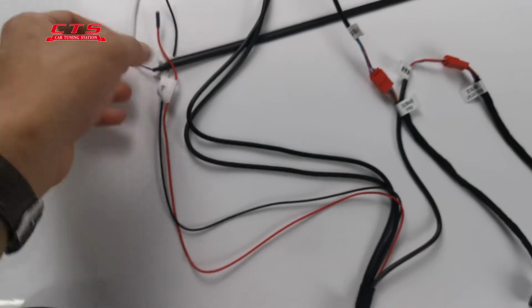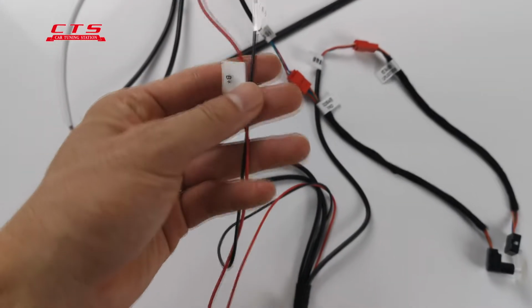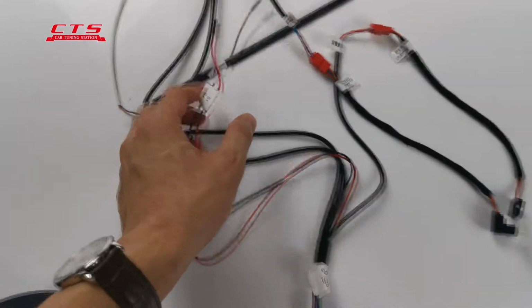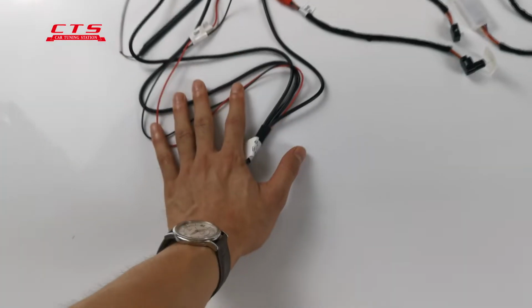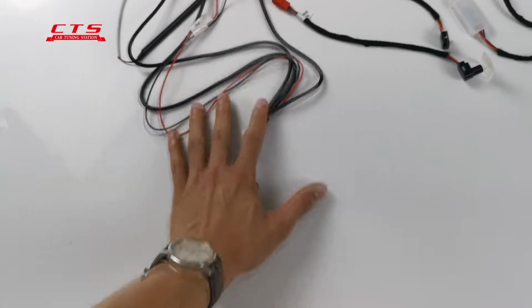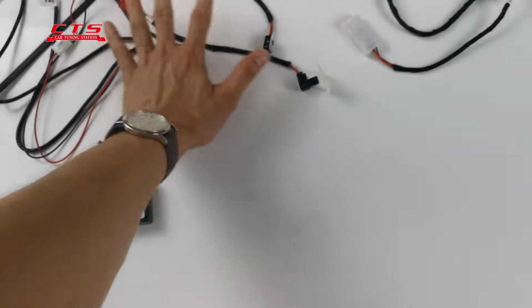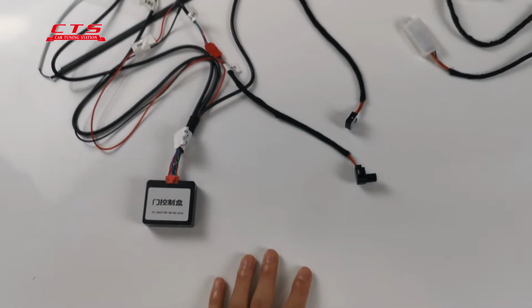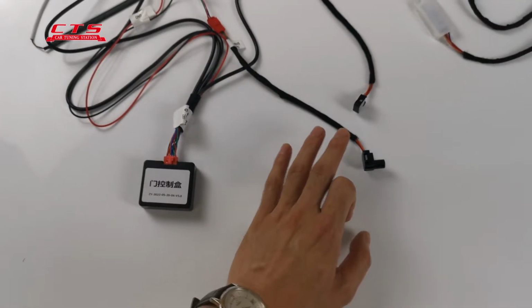And what you need to do is only to get the power and the GND for the door. So the other three doors are connected the same way. See, 1, 2, 3. So in the door there are three light sources.